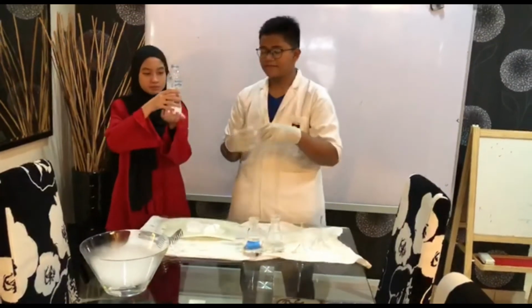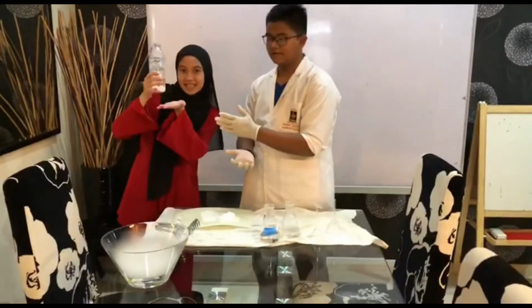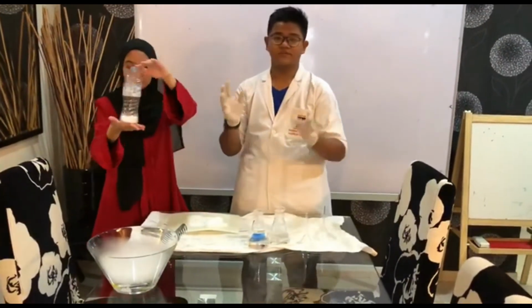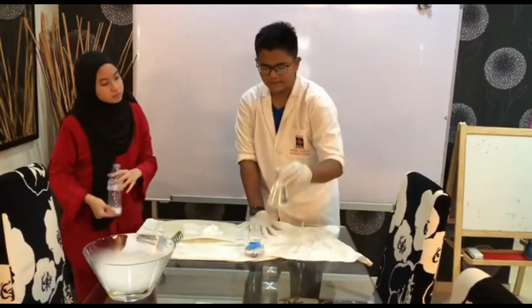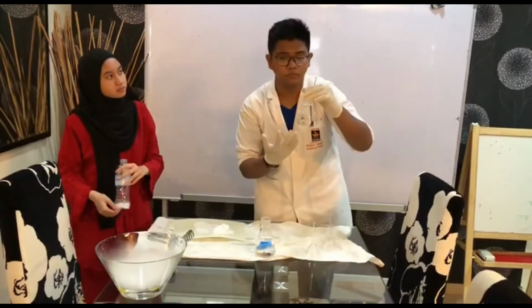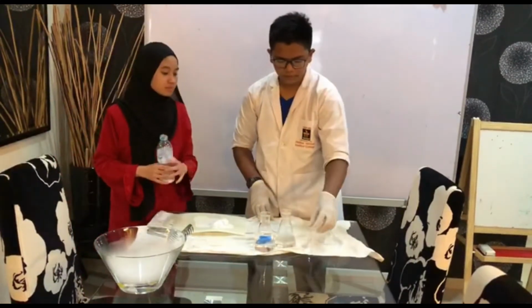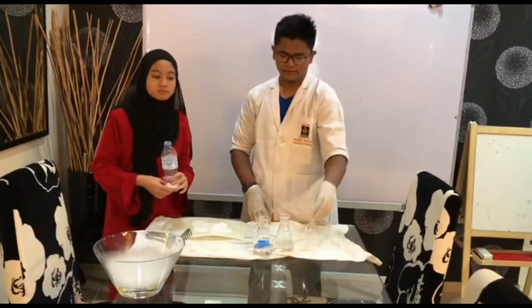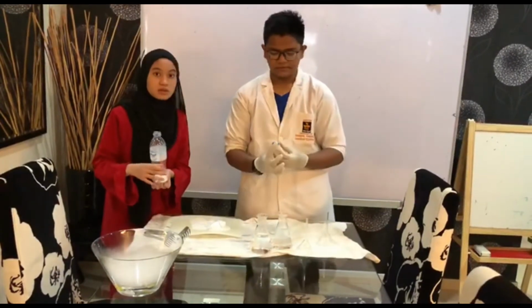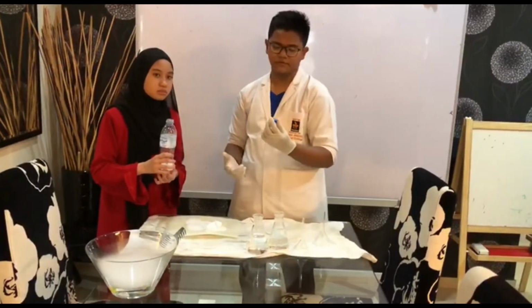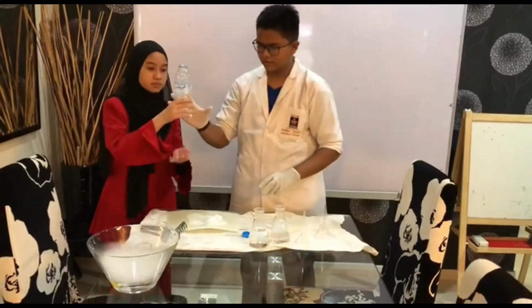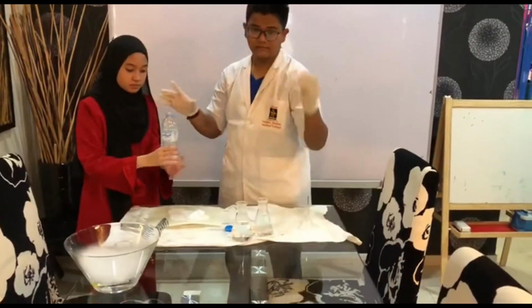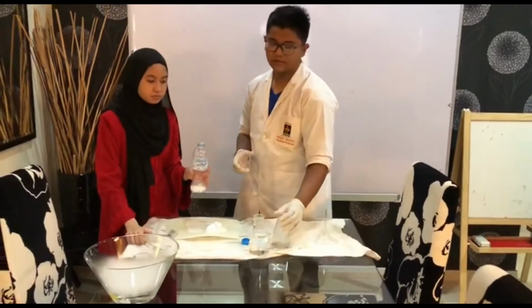I will. The things you need are a plastic bottle. Ta-da! Size doesn't matter, so you can choose a bigger plastic bottle if you want. And this is a conical flask filled with warm water. This is a filter funnel and a cap, the plastic bottle cap. You actually need to poke a hole in it. Okay, let's do it. Zara, hold this. Grab the filter funnel and the conical flask filled with water.